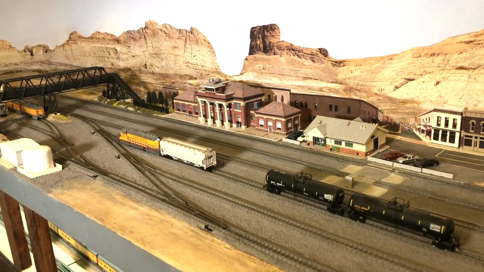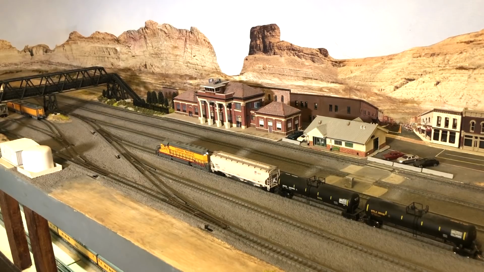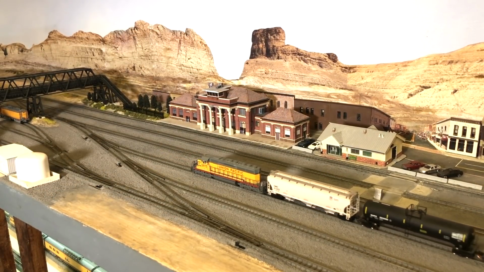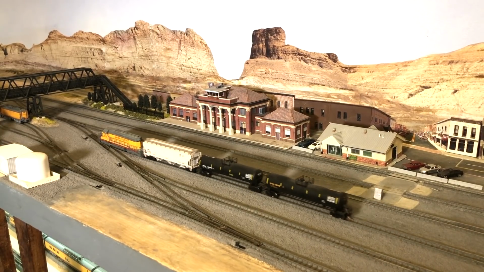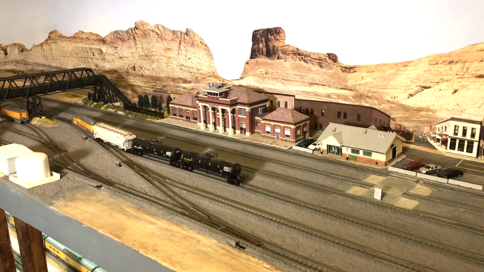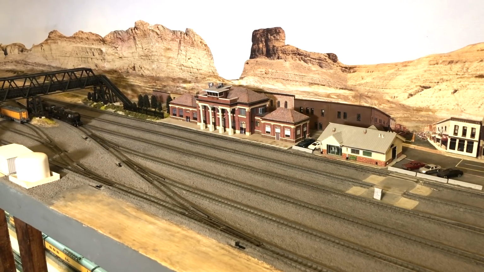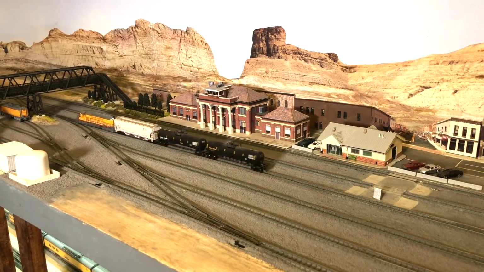The switcher couples up to the two tank cars that have been sitting on classification track number 3. It proceeds to shove them toward Crown Oil and Gas.